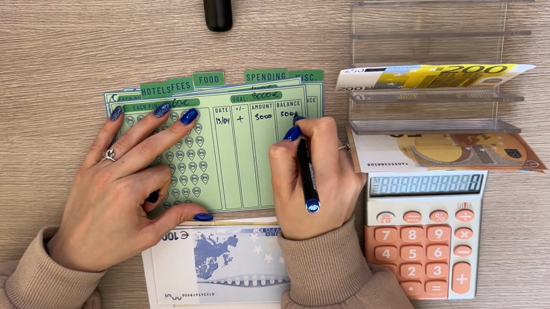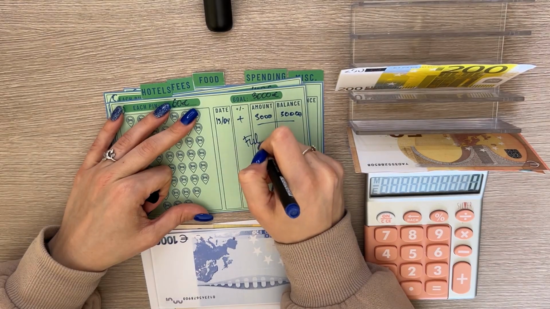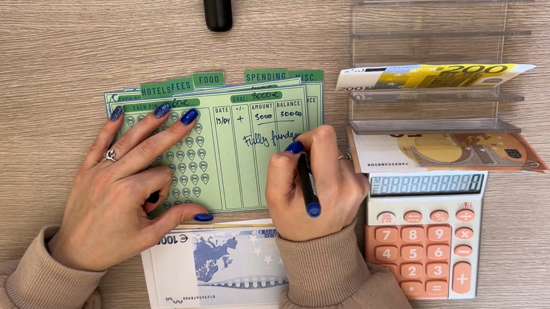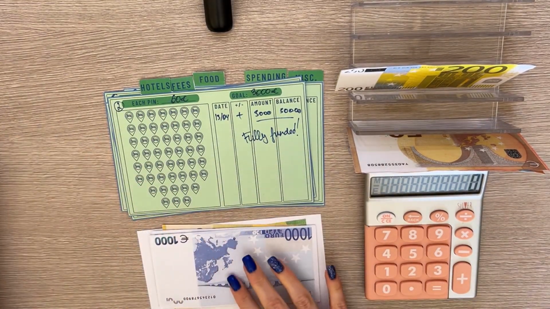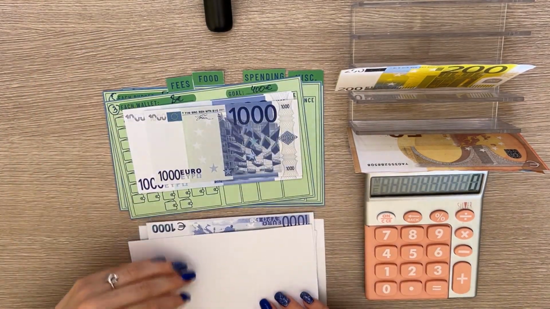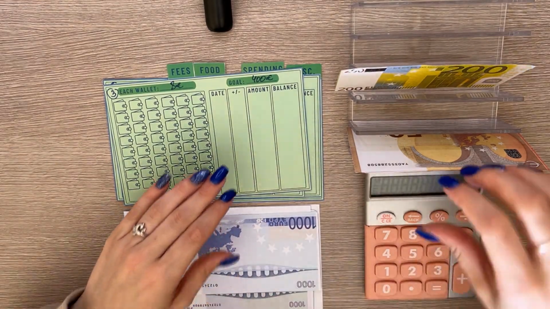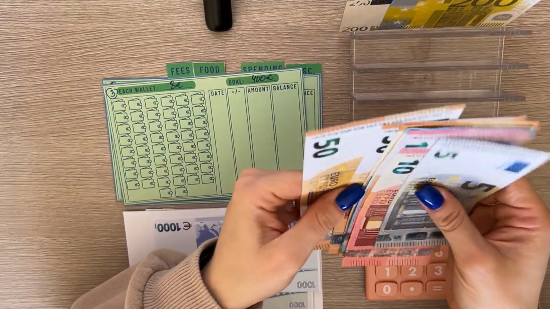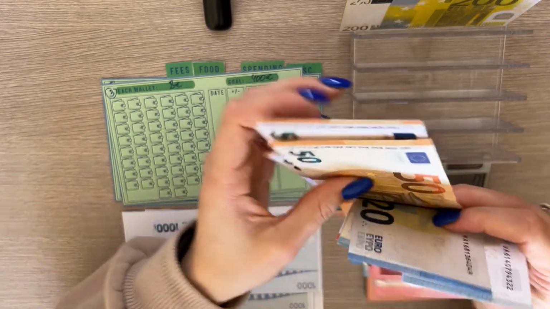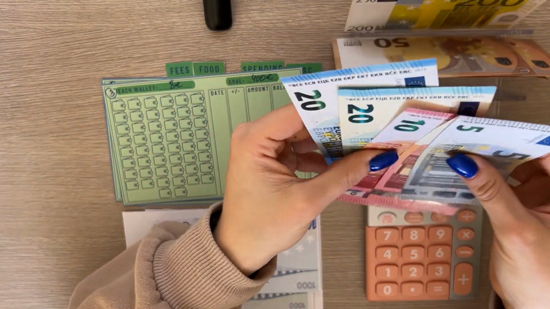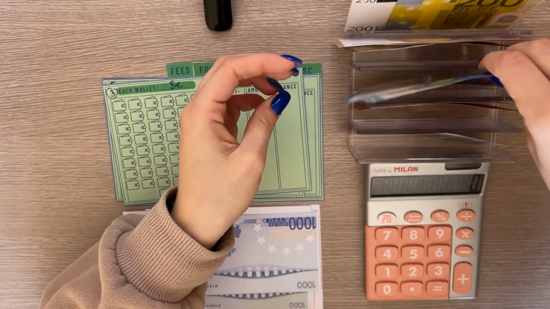The balance is 3,000 then, which means it's fully funded. Yay! Okay, so that's already 2 out of 6 categories fully funded, which is amazing. And those are the first priority envelopes. So that's always good.